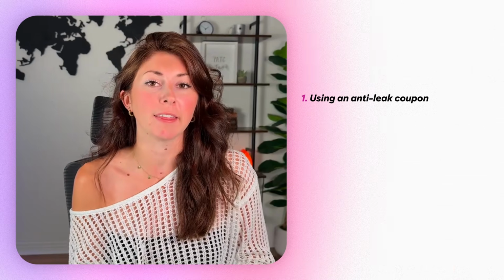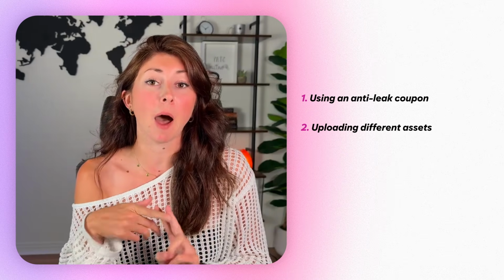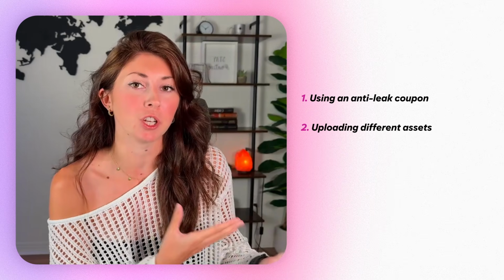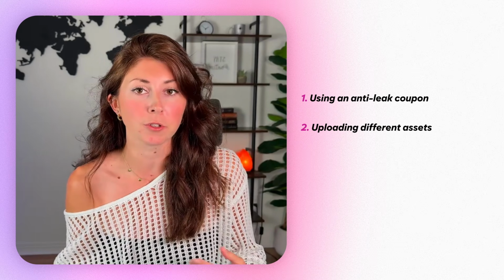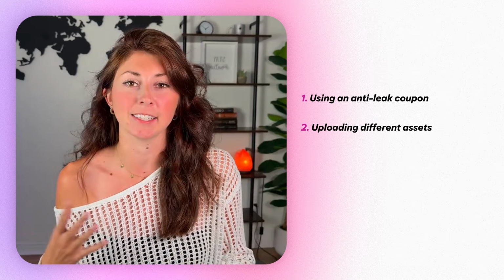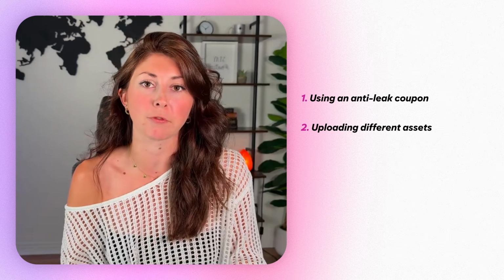So with my second store, the new things that I'm doing, again, using the anti-leak coupons is the first one. The second thing is I'm uploading different assets for people to use, maybe some images that they can use, some mock-ups that they can use. Right now, I actually didn't have many assets set up for my previous program, but I plan to change that within both the programs for this year.